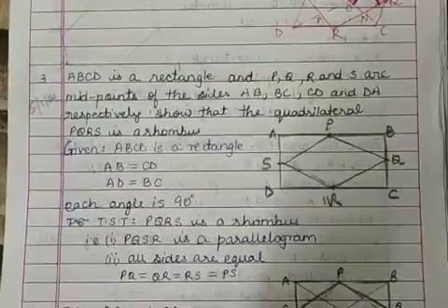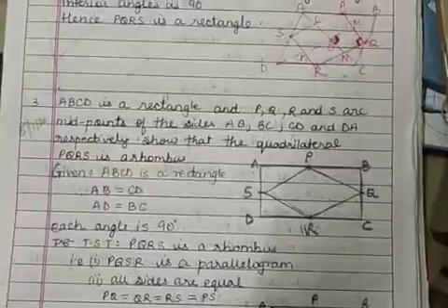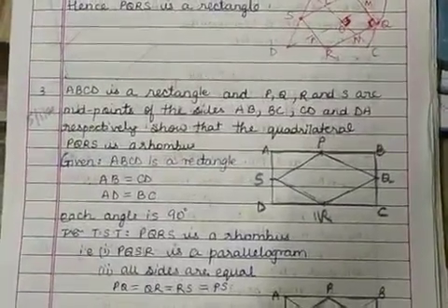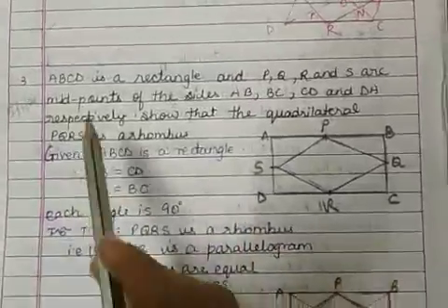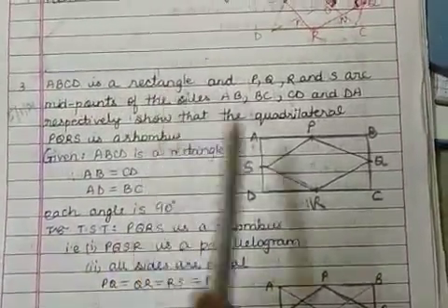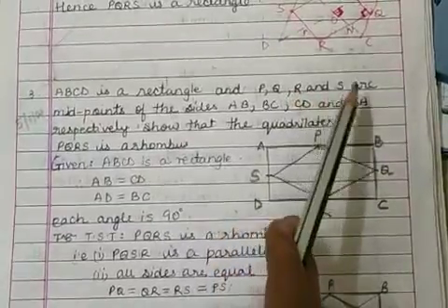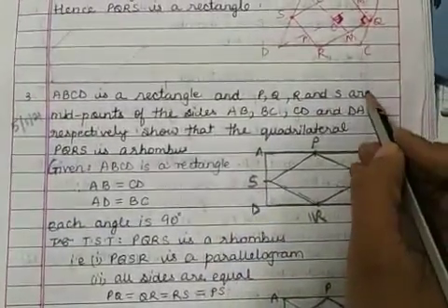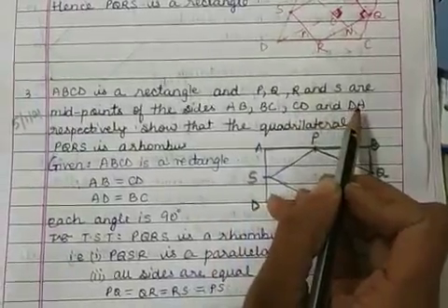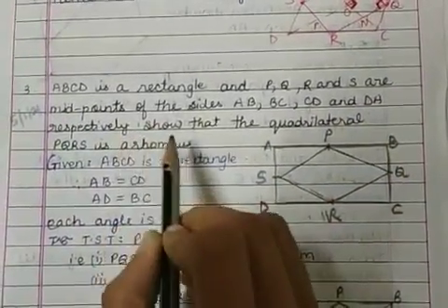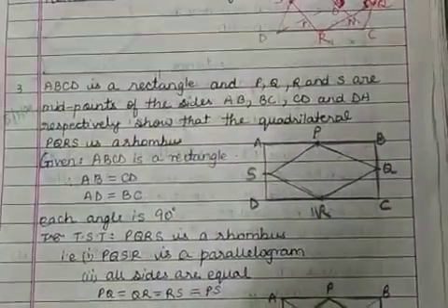Hello students, in this video let us see the third and fourth example based on midpoint theorem. The third example says ABCD is a rectangle and P, Q, R and S are midpoints of the sides AB, BC, CD and DA respectively. Show that the quadrilateral PQRS is a rhombus.